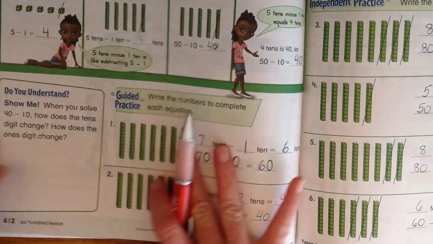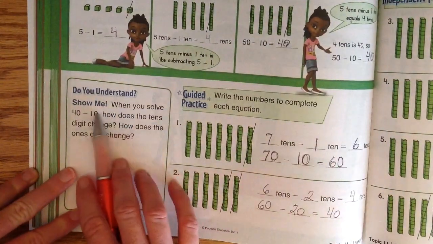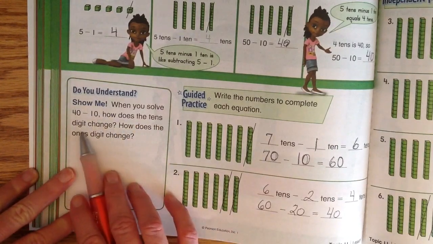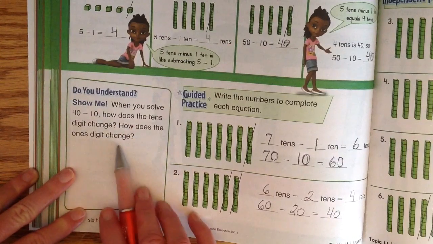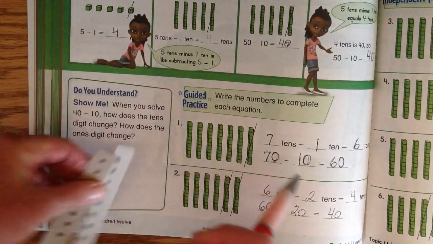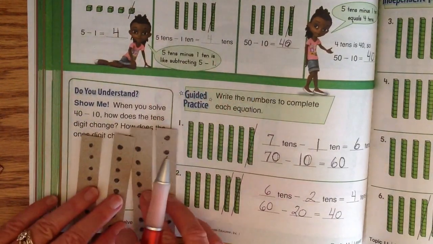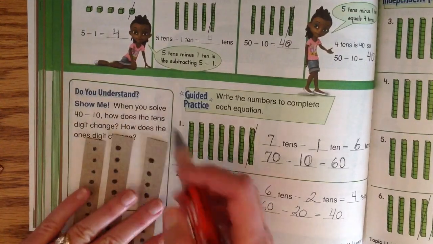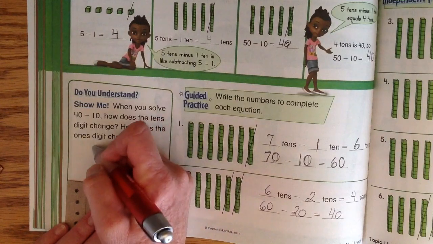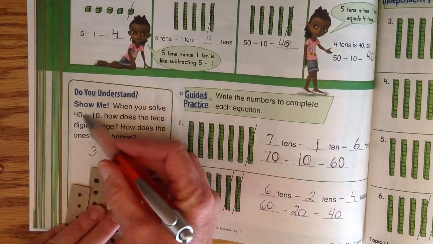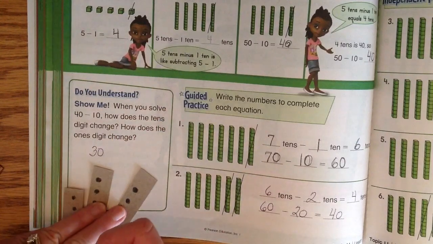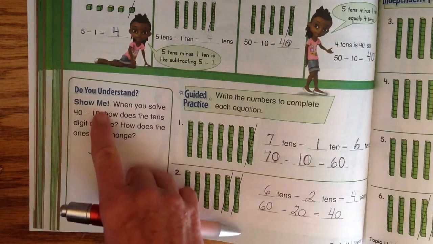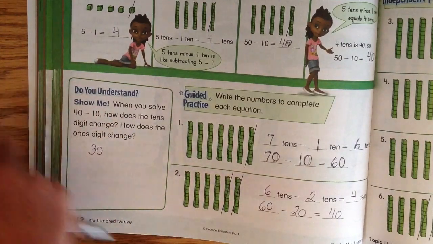All right, over here in the box, do you understand? It says when you solve 40 minus 10, or 40 take away 10, how does the tens digit change? How does the ones digit change? So if we had 40, 10, 20, 30, 40, we have 4 tens, we take away 1 ten. Okay, the tens are going to drop by 1, right? Now we only have 3 tens, and notice nothing happens to the ones. The 0 stays a 0. So the tens digit changes by 1, it's going to drop by 1 ten, and then the ones, nothing happens to it.